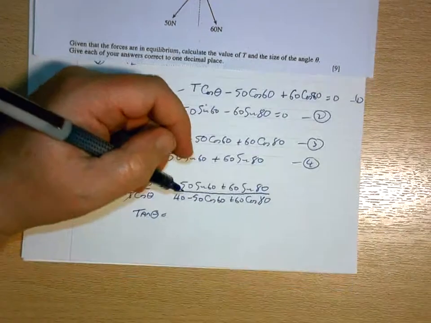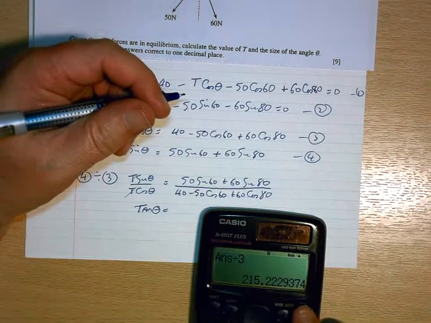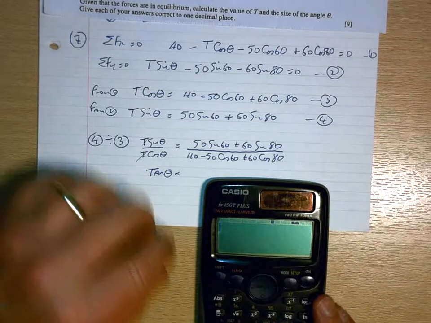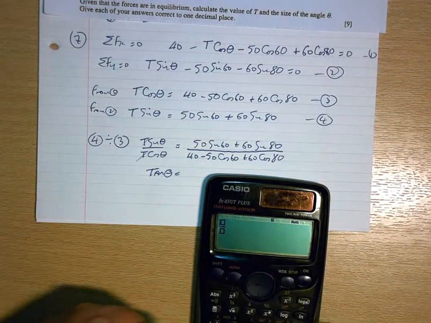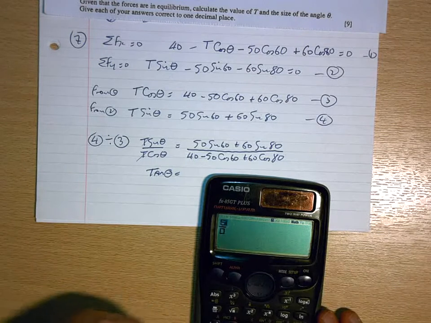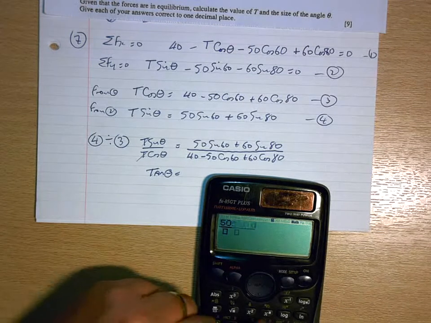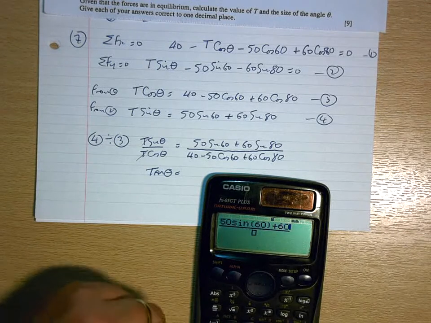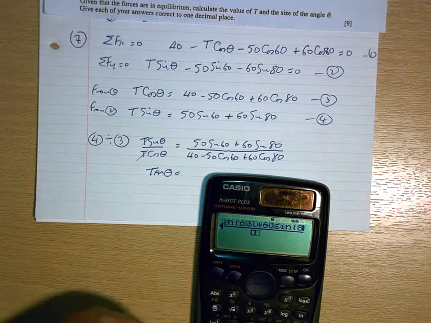Now you should be able to put all of that in your calculator in one go, but it's a pretty big string. So on top I've got 50 sine 60 plus 60 sine 80.